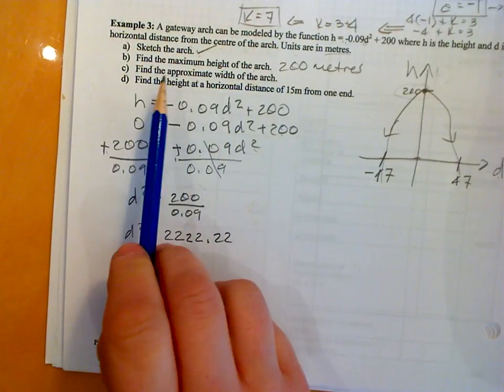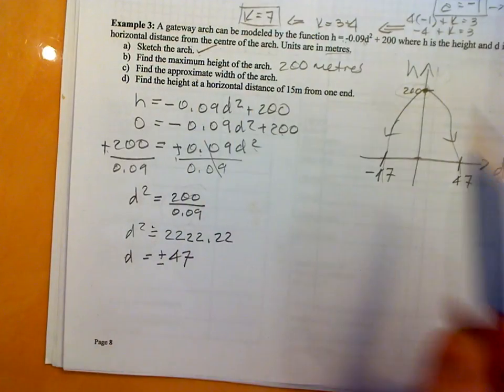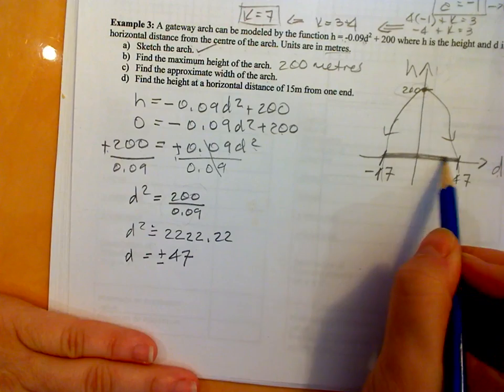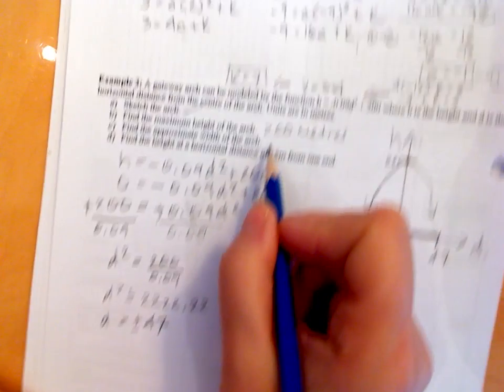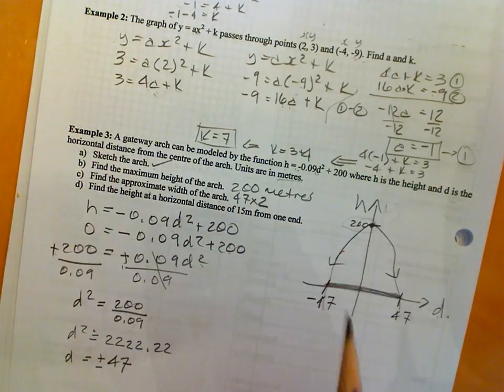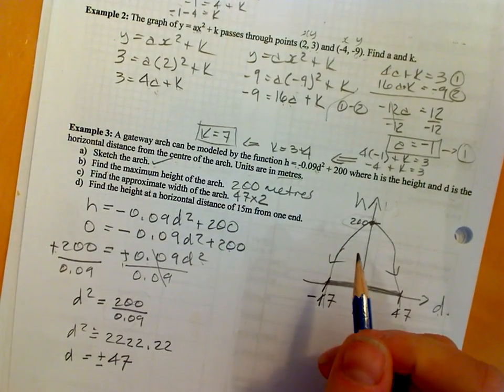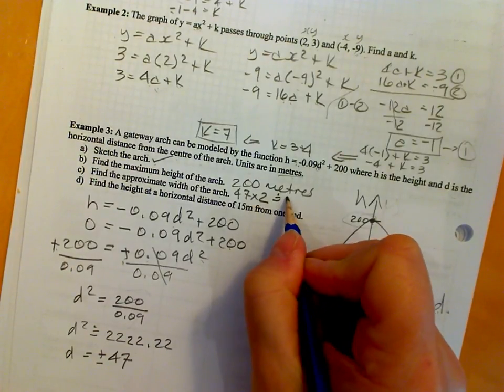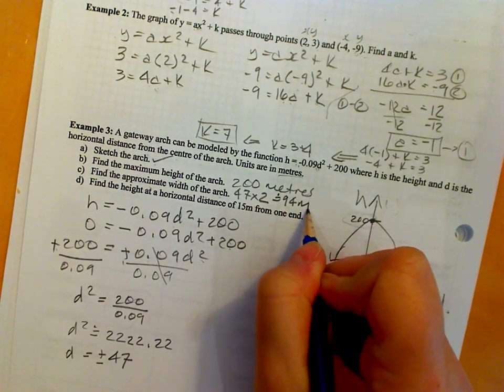So back to the question. Find the approximate width of the arch. So from here to here, that is 47 times 2. Right? So 47 times 2 is 94, approximately, that's what the dot means, 94 meters.